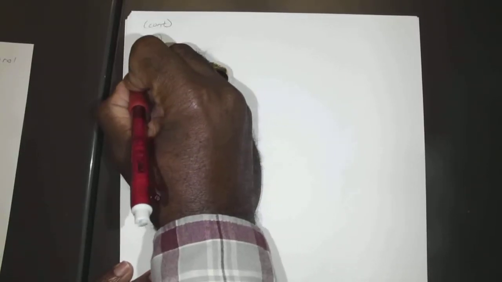So for our third step, we're going to use the Riemann sum and summation formulas.